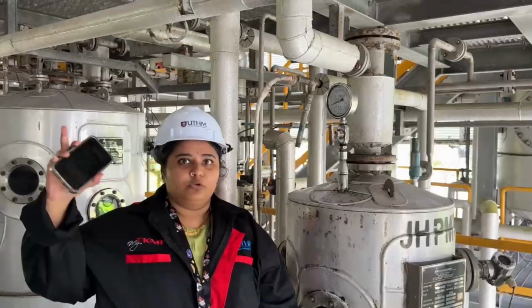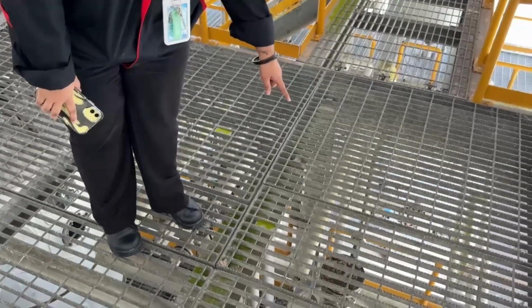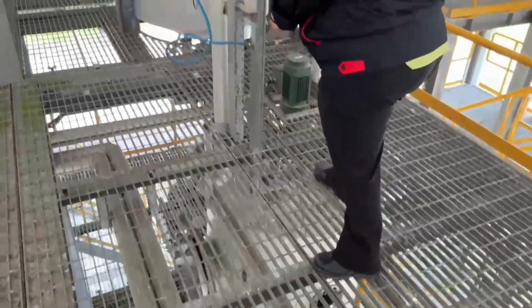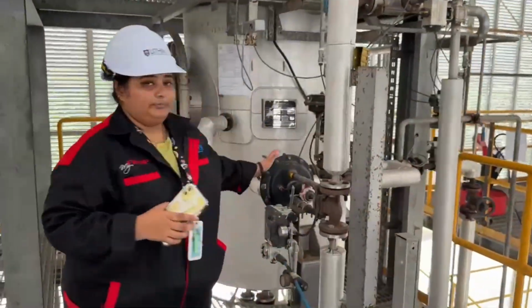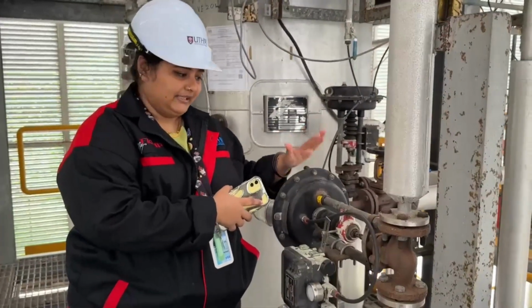So we can go up there and we can see the pressure control valve now. The inlet of the VE is through this pipe, and it comes straight here. So the pressure control valve that I was talking about just now is this one right beside me.